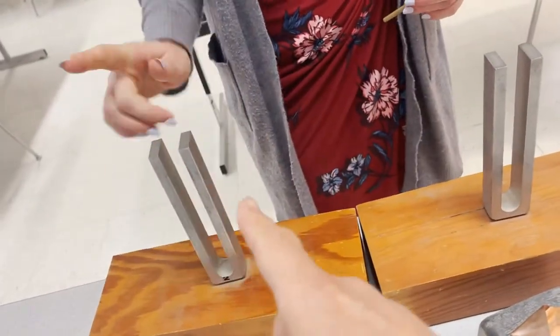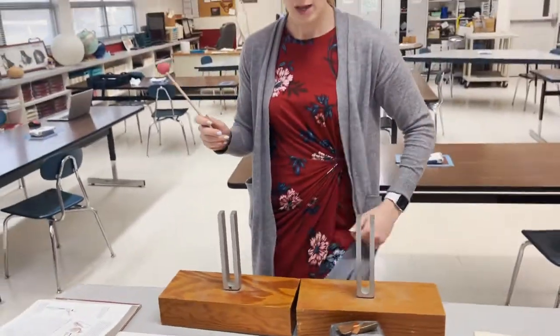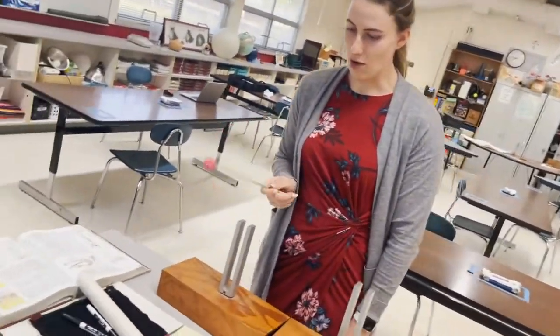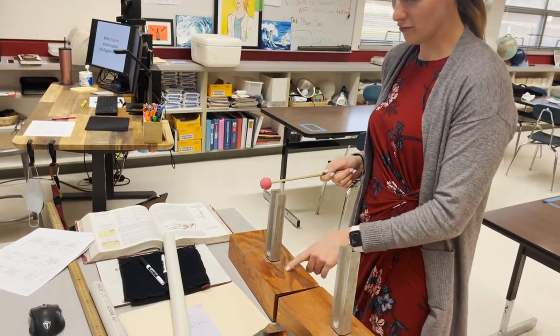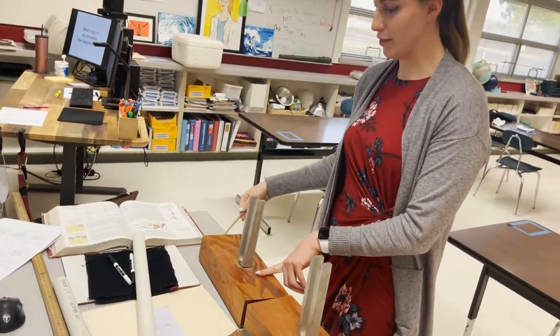So you hit this one and this one was vibrating. What's going on here? Okay, so I whack my tuning fork and it starts to vibrate. That vibration travels down to the box, which then vibrates the air in the box.